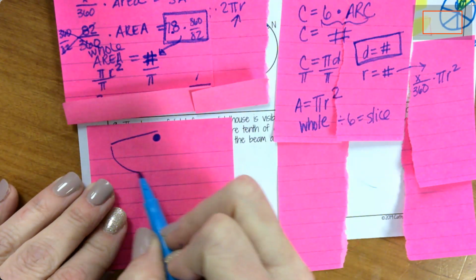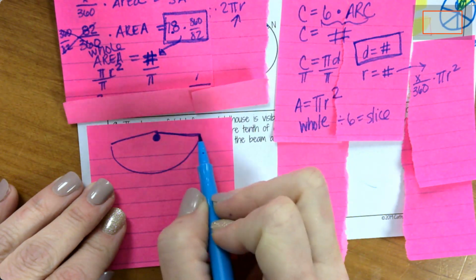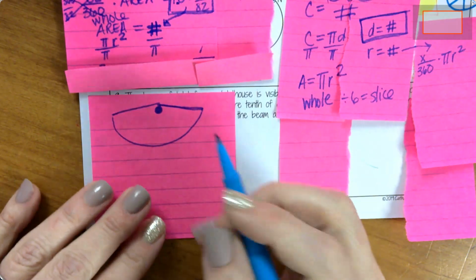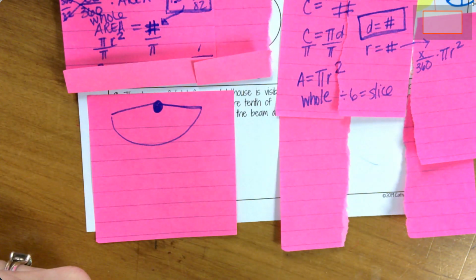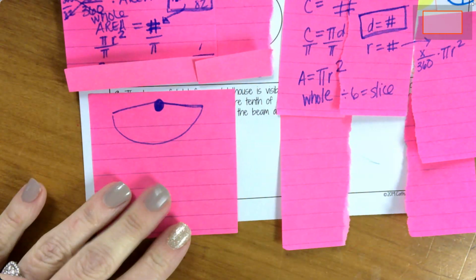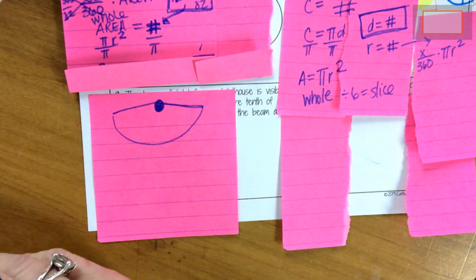What does it say on your paper? It's visible for 18 miles. That light beam of 18 miles. There you go. There's your radius.